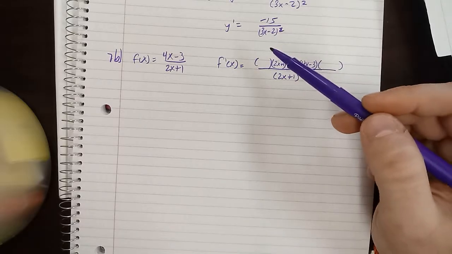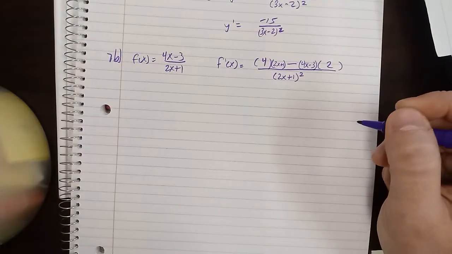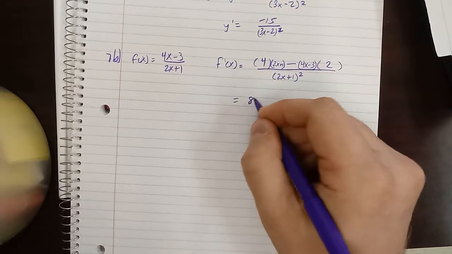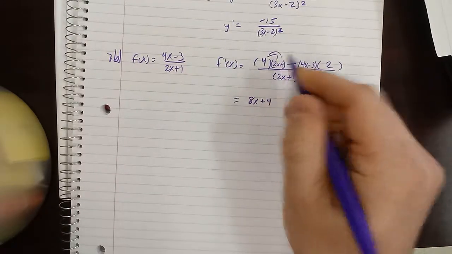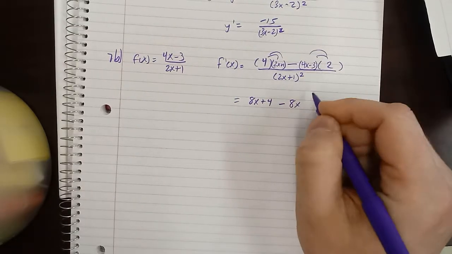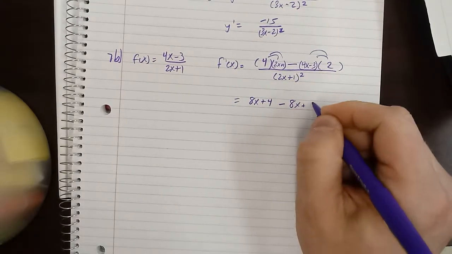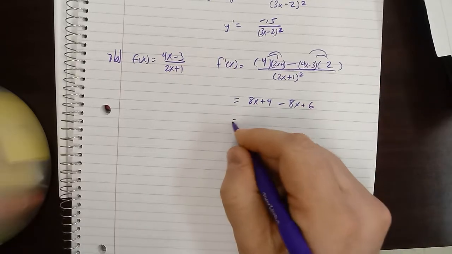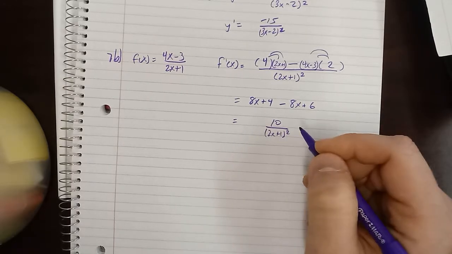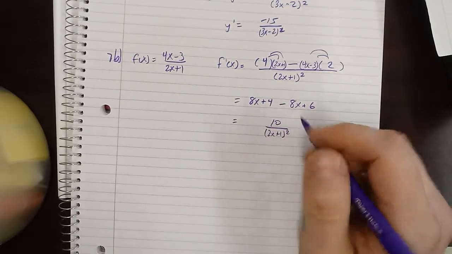So derivative of the top is just 4, derivative of the bottom is just 2, and we're done. And yeah, you could simplify this and get 8x plus 4, if you distribute the 4 here, minus 8x, oh, be careful with your signs here. So it's going to be minus 6 with another negative, so it'll be plus 6. Oh, that's actually kind of neat, because then we wind up getting just a 10 on top and then a 2x plus 1 squared. So, yep, that's our f prime.